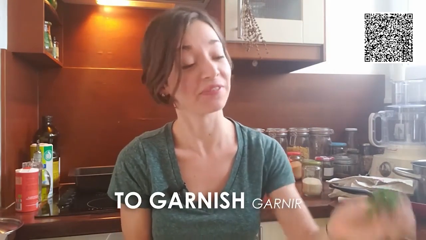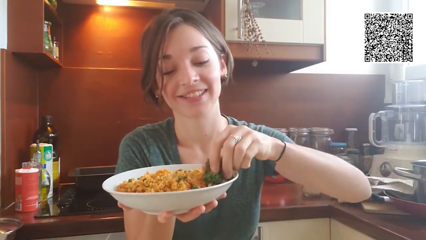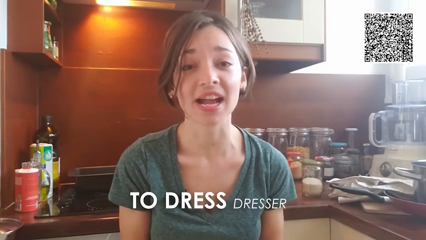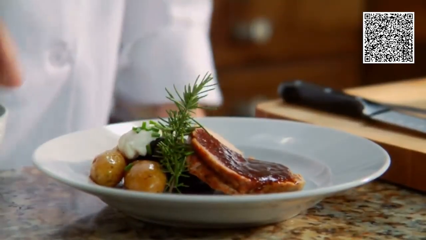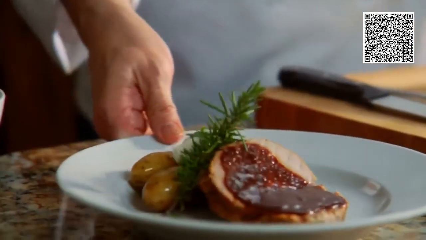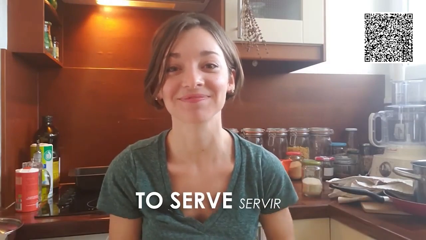Okay, another word is garnish. So if you have something pretty like this, some parsley, you can garnish your meal like that. There's also the word dress. Dress is a fancy word to say garnish. And you can link it to the word dressing, which is the name for sauce for salad. And finally, the last verb, to serve.